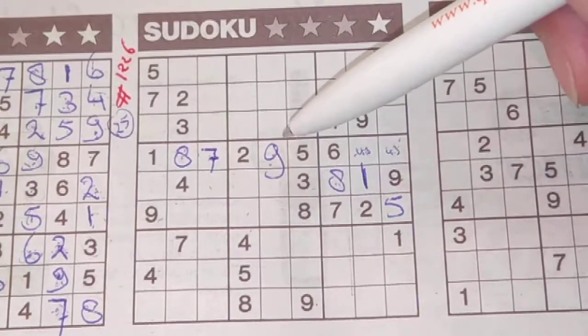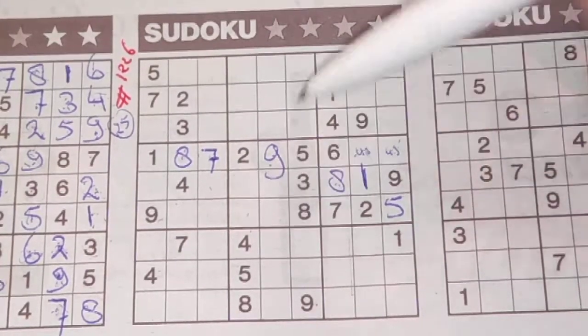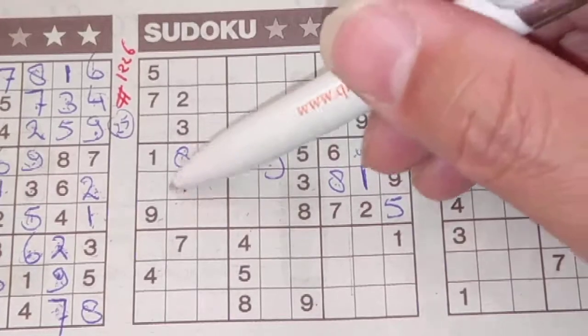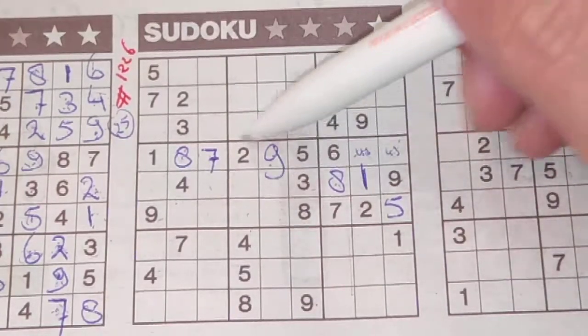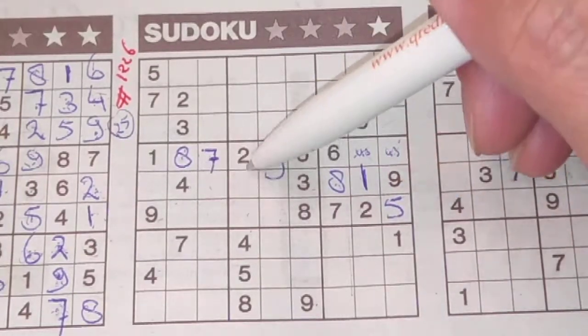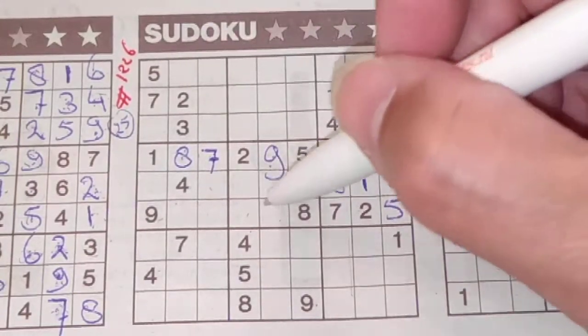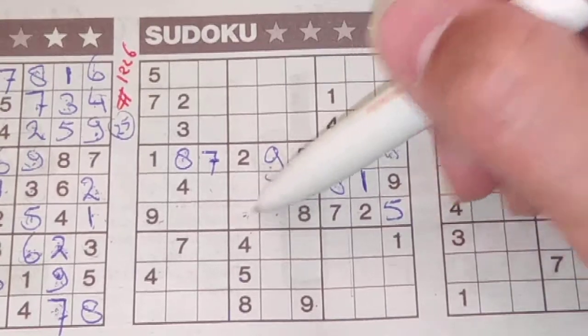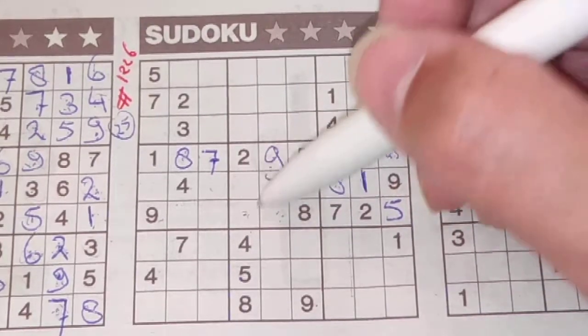We have a 4 and a 1 here in this big square. These two numbers are missing, so no 4 and a 1 in these two boxes. So the 4 and a 1 goes in those two boxes. We have a 4 here, so no 4 there. 4 should be here and a 1 goes there.